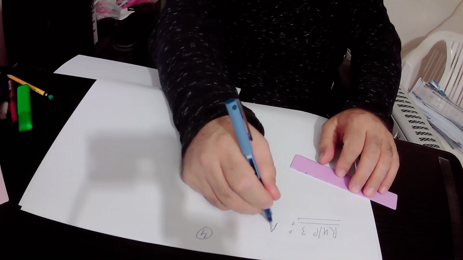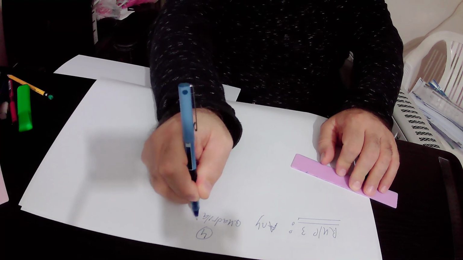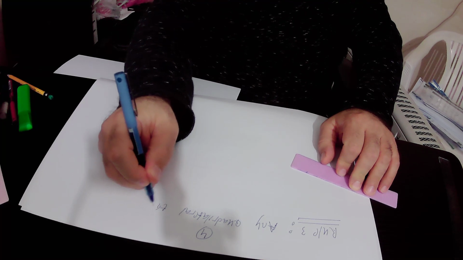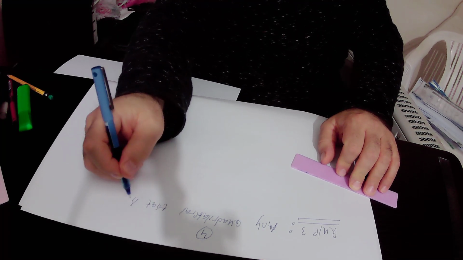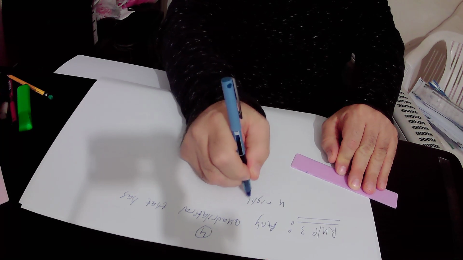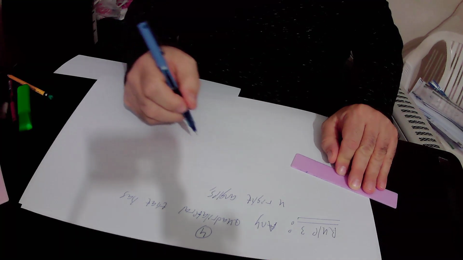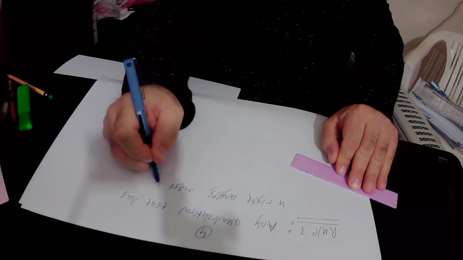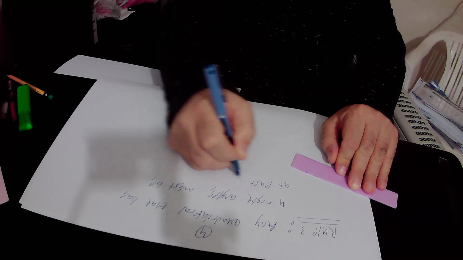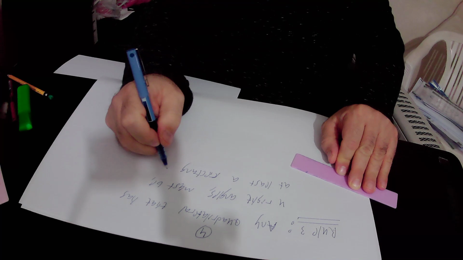any quadrilateral that has 4 right angles must be at least a rectangle, if not a square.